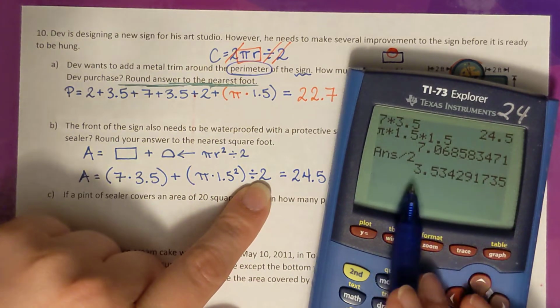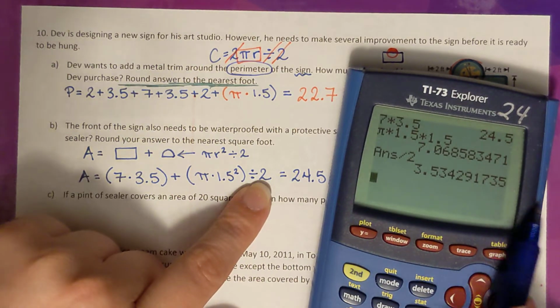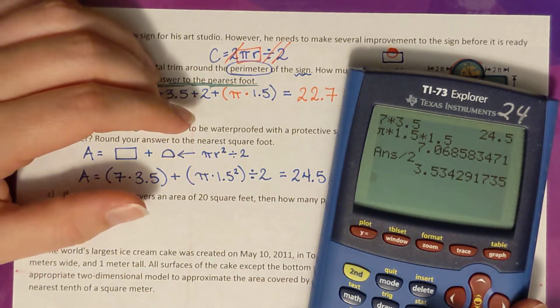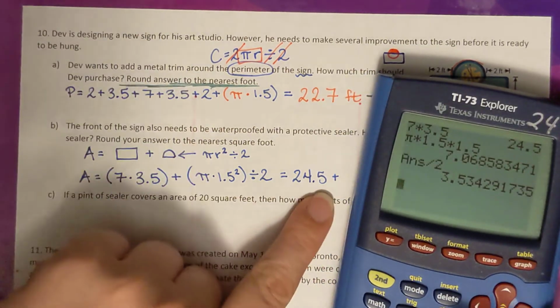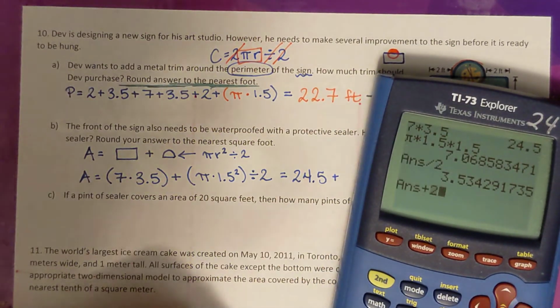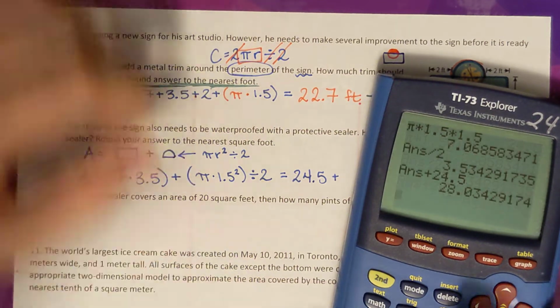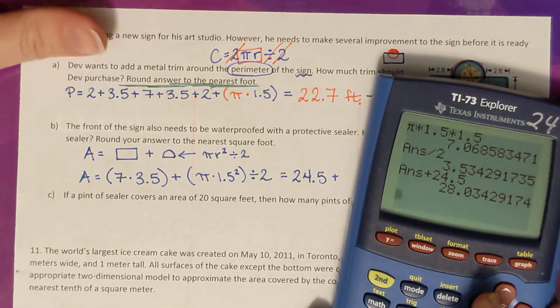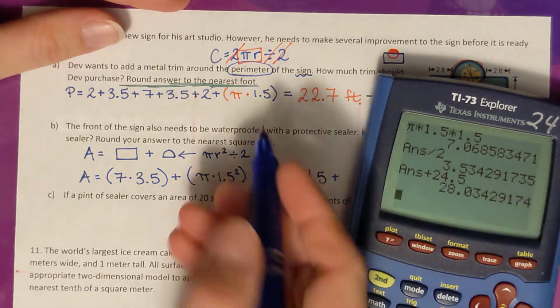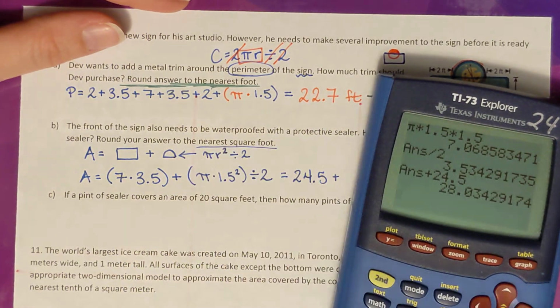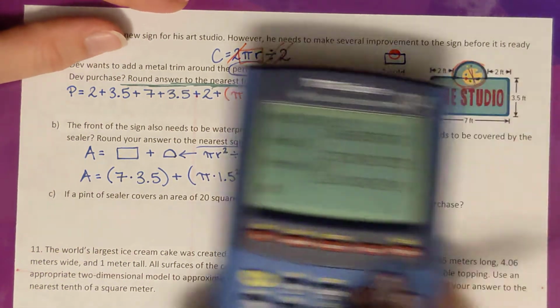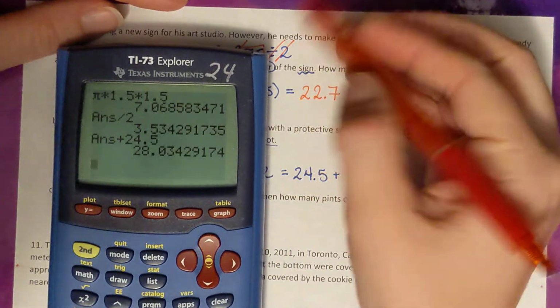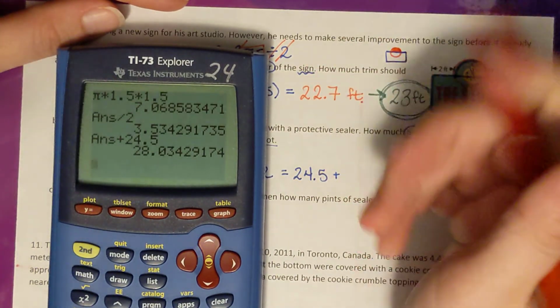So we get 3.534 and so on. But we need to add that to 24.5. That's what you should get. Remember, we're going to round that to the nearest square foot. So let's see.